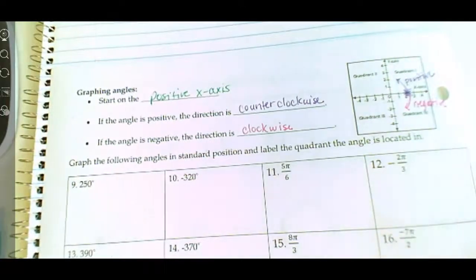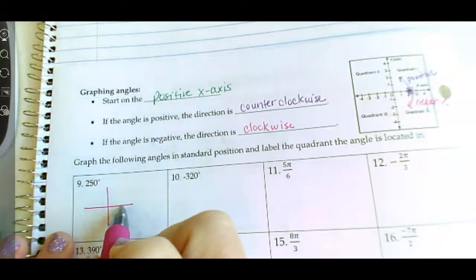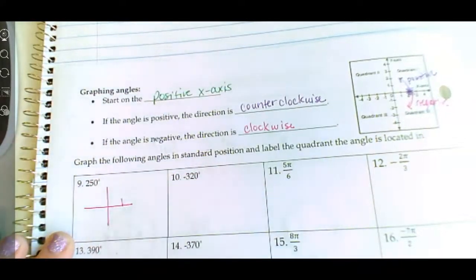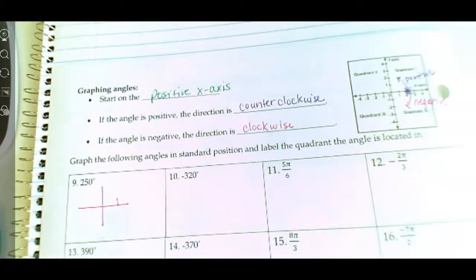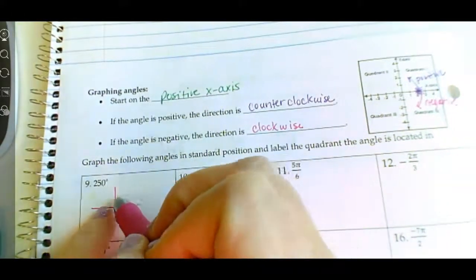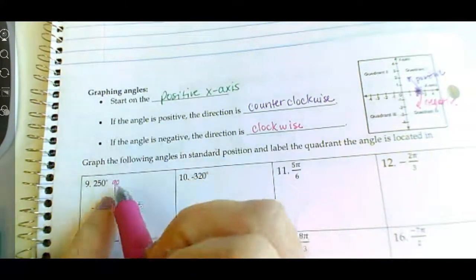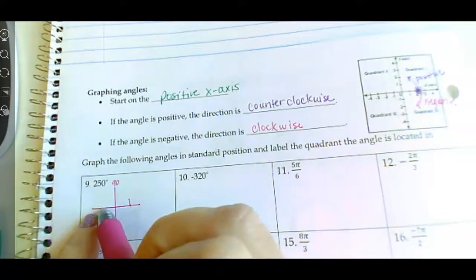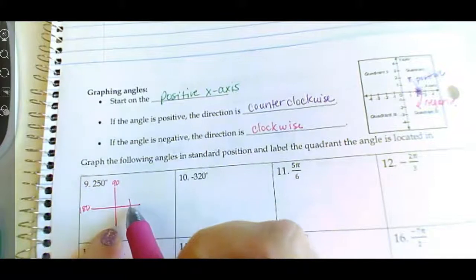So number 9 says 250 degrees. First of all, I know it's positive, so I know I'm starting here, and I know I'm coming up. When you start figuring out where you should draw it, you want to think about what you know. I know that if I go from here to here, that's 90 degrees. If I go from here all the way to here, that's 180 degrees.